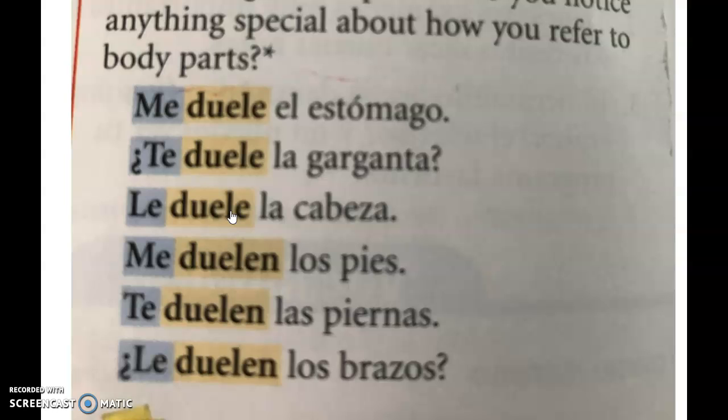Okay, but if we're talking about dad, which indirect object pronoun would you use for dad? Okay, hopefully you said le. And again, we're talking about legs, so we're going to be using duelen. Okay, so you should have le, duelen, and the word for legs, we're making it plural, so it's going to be las piernas. So le duelen las piernas.